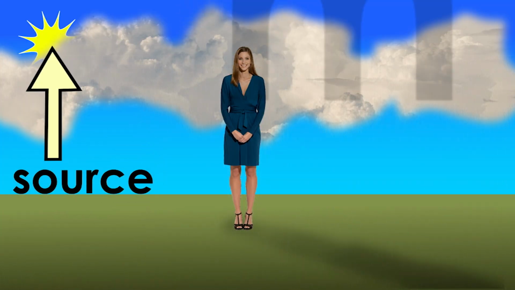Since moving the sun closer to the Earth would be impossible, and a really bad idea, there is another way to modify our light source. We can use modifiers. Now let's bring back the clouds. In this scenario, the sun would be the light source, and the clouds would be a light modifier.